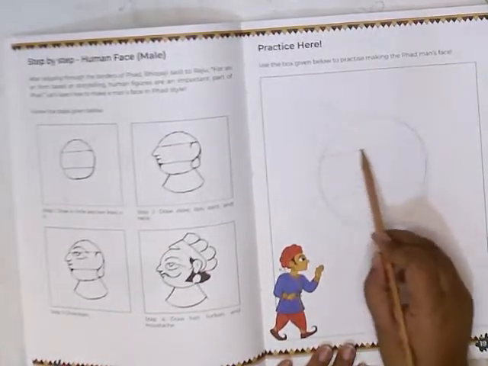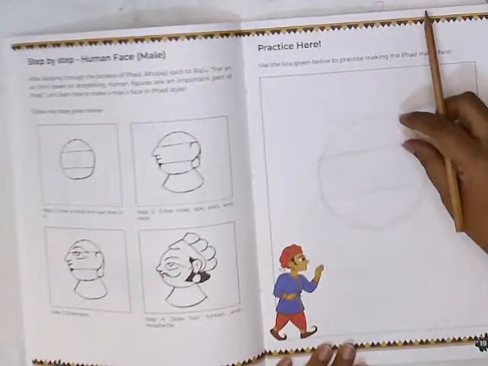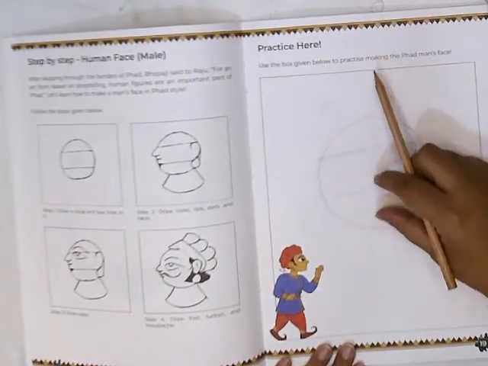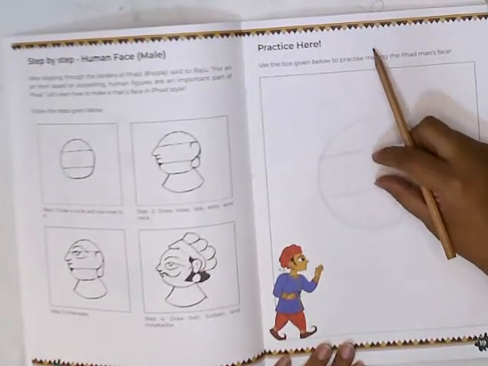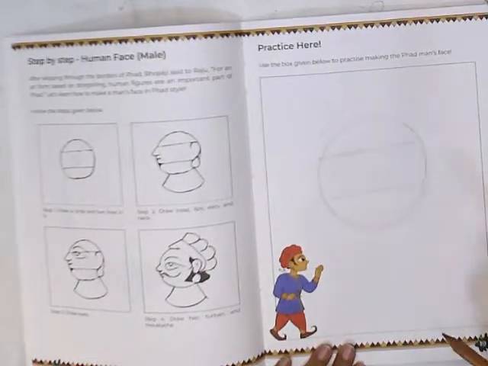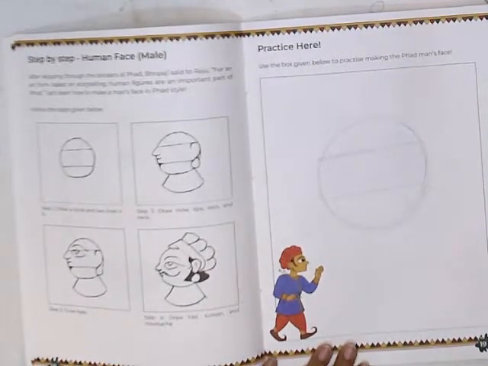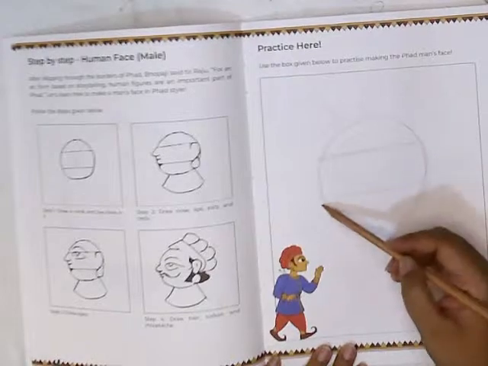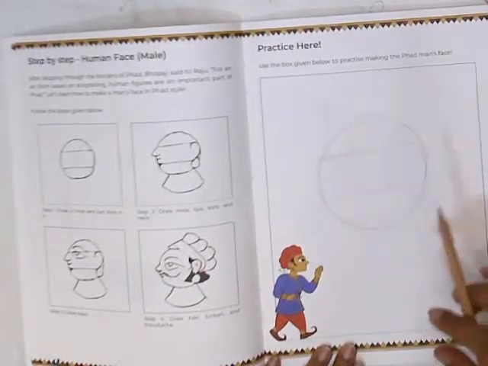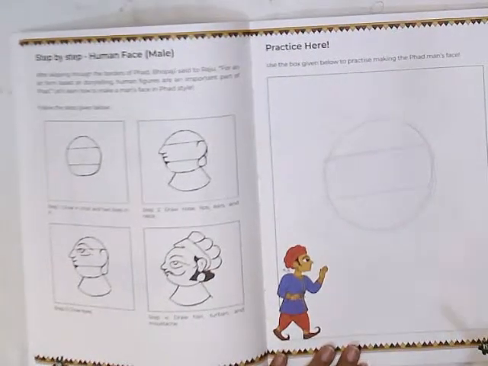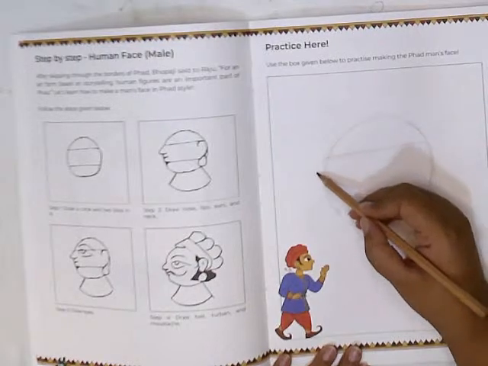Now I'm going to create a midsection. I'm just dividing the circle into 3 equal parts. You can see it's 3 equal parts over here. Again, it doesn't have to be exactly equal, but you can make it a little similar. The next thing we are going to do is create the nose.